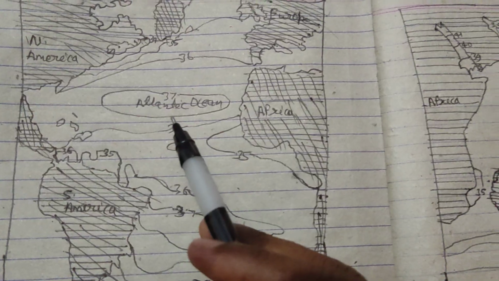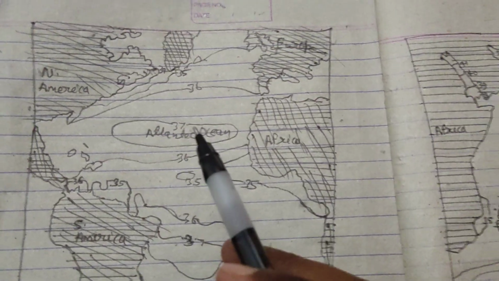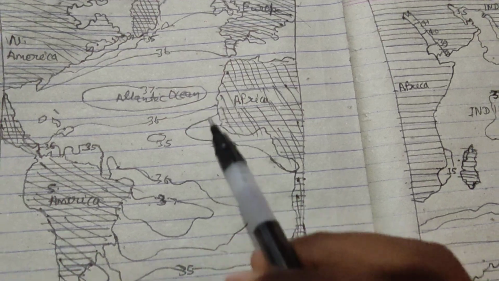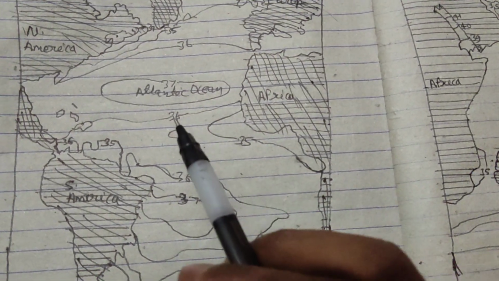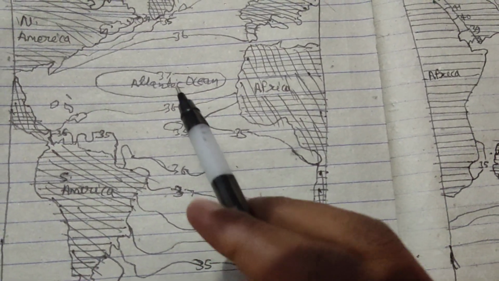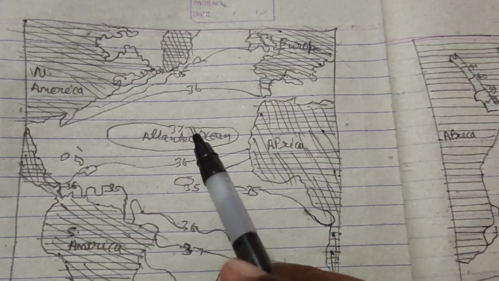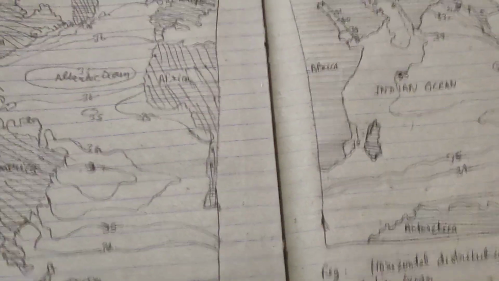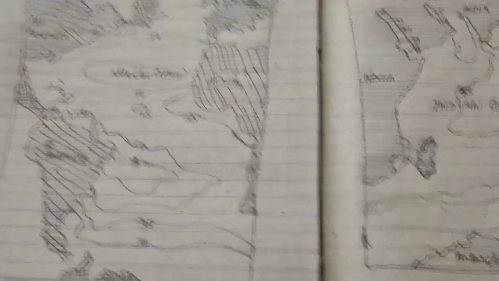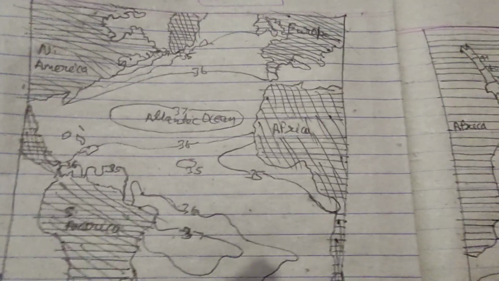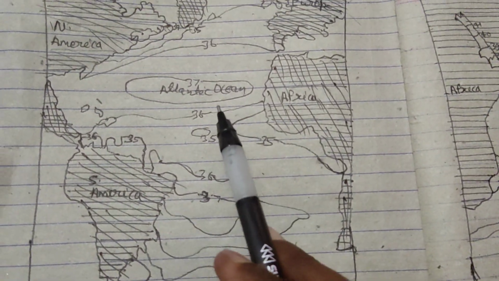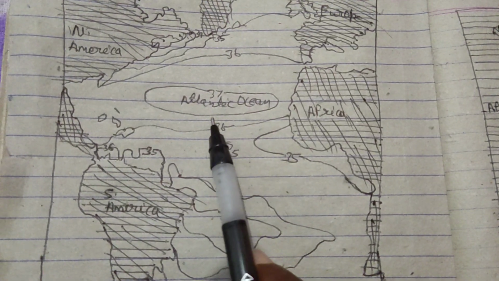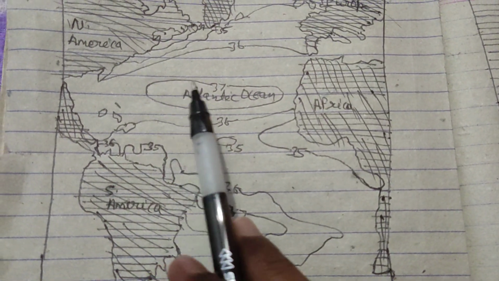Atlantic Ocean salinity is very high among the Pacific, Indian Ocean and Atlantic Ocean, 36 to 37 average salinity, and second place is the Pacific Ocean and third place is the Indian Ocean in relation to salinity. You can see this is the Atlantic Ocean. In the middle, the 37 gram halocline line you can see here.